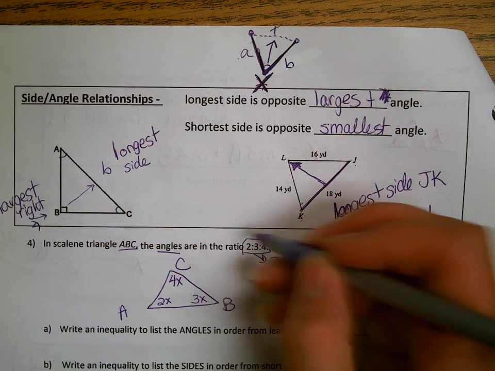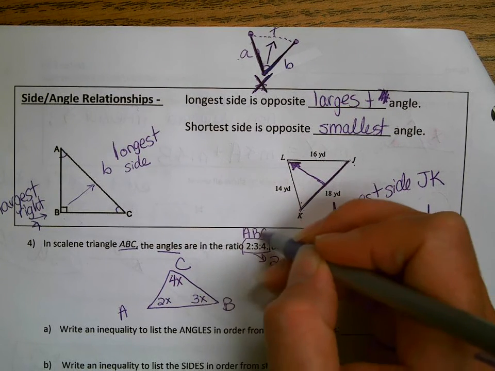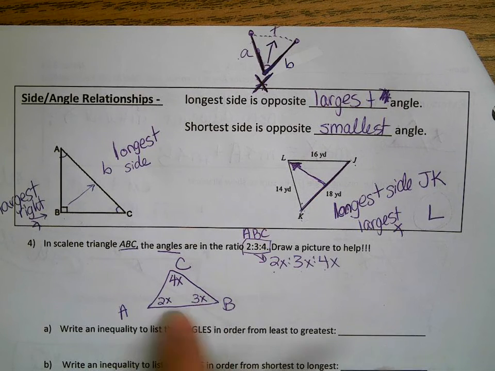So they went in order. A was the 2x, B was the 3x, C was the 4x. Now, I put the x's in because it's twice a measure, 3 times a measure, 4 times a measure. If I just added 2, 3, and 4 together, that doesn't add to 180. So we have to decide what we multiply by that x value.